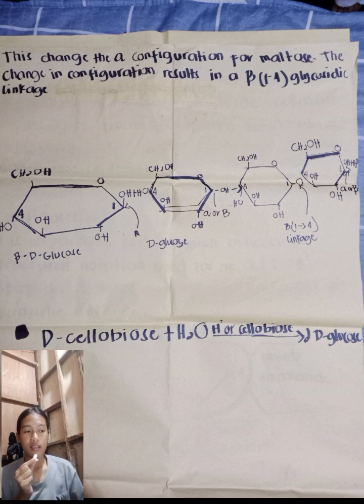So while both maltose and cellobiose are disaccharides of glucose, their glycosidic linkages define their digestibility, biological function, and role in the environment. So like maltose, cellobiose also has a formula.